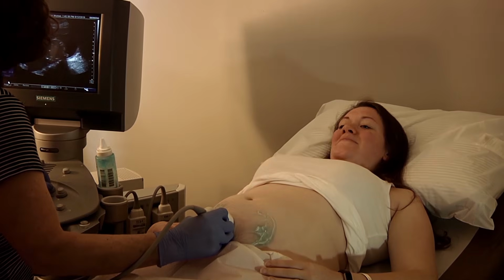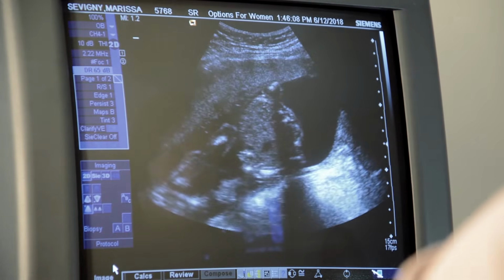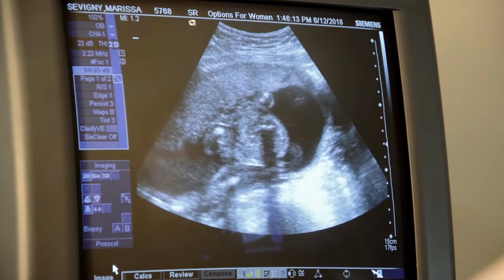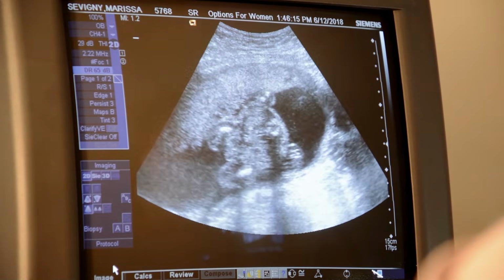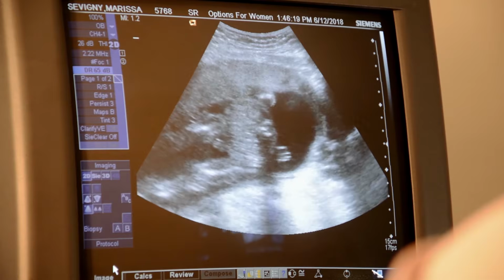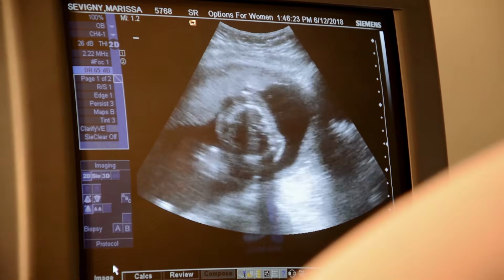Okay, so looking at this picture, what can we do to improve it? Lighten it up, right? So what button would that be if we're going to lighten that up? Is that 2D? No. Gain. She's figured it out. Okay. Good. Yes.